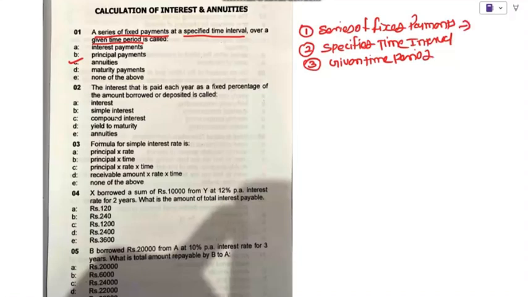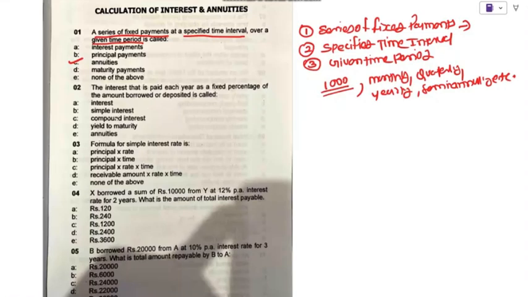A series of fixed payments means that the payment will be fixed, like 1,000 rupees. Specified time interval means monthly, quarterly, yearly, semi-annually, etc. Given time frame means 2 years, 3 years, a number of years. It should be given.